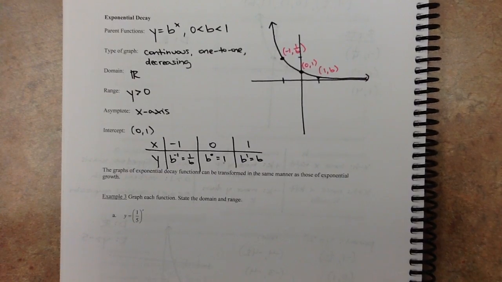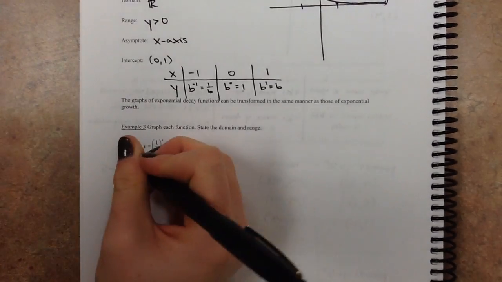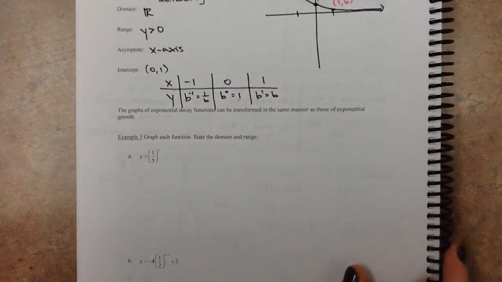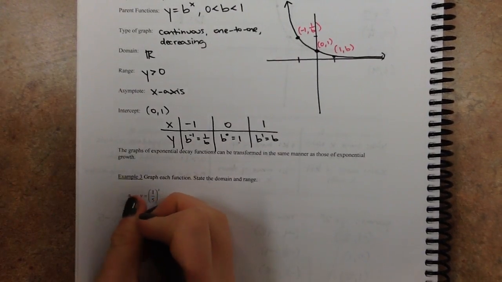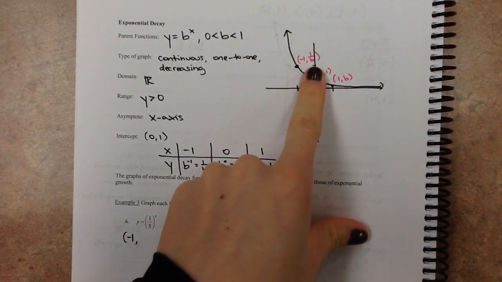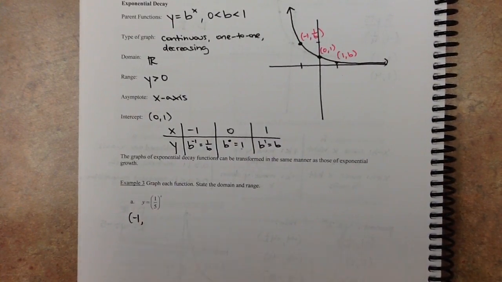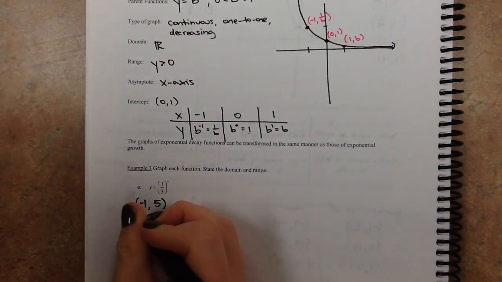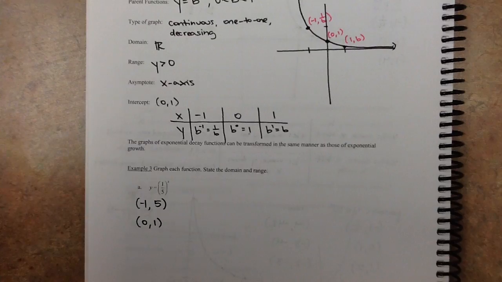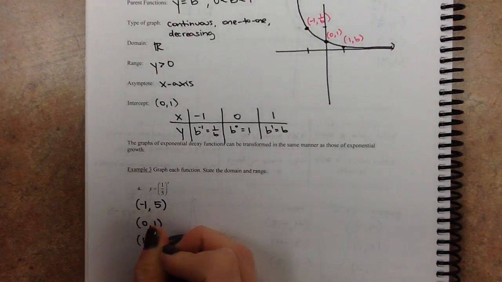We're going to do 2 quick graphs based on this. So this one is just a parent graph. So I can plot these 3 points right here that are super important. So negative 1, and then 1 over b means the reciprocal. So since right now b is 1/5, the reciprocal of 1/5 will be 5. So that's my starting point. And then I always have 0, 1. And then my third point is 1 comma b, so 1 comma 1/5.